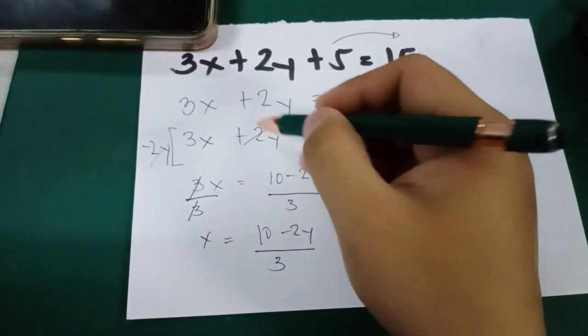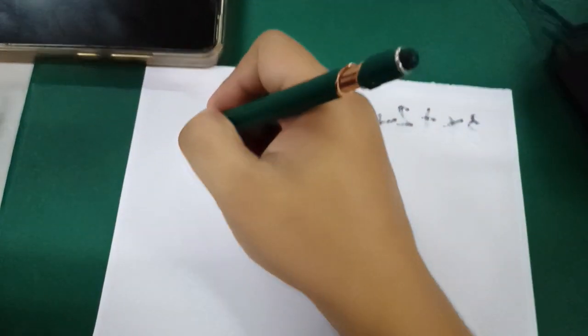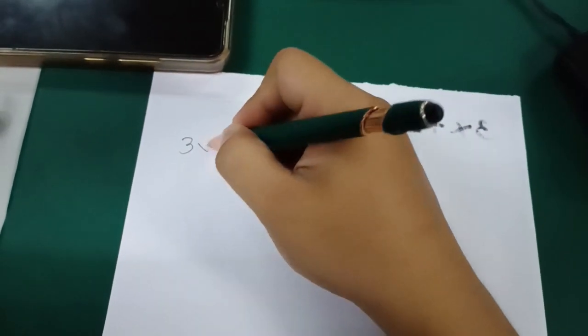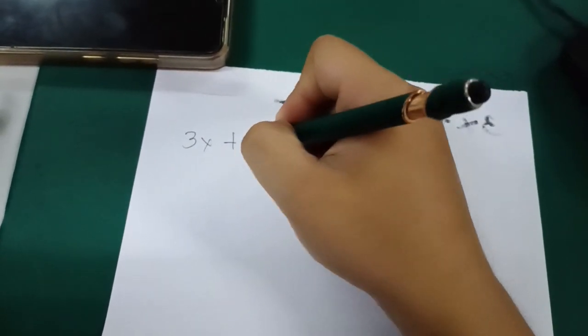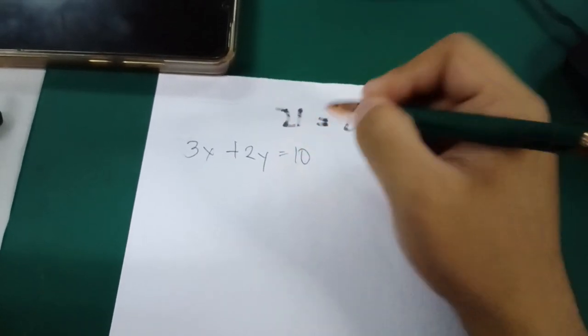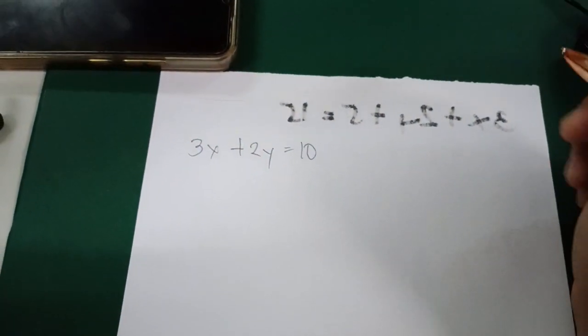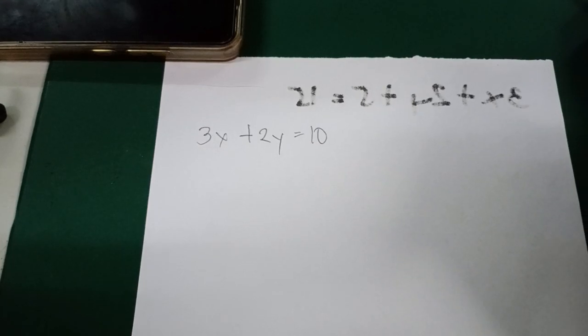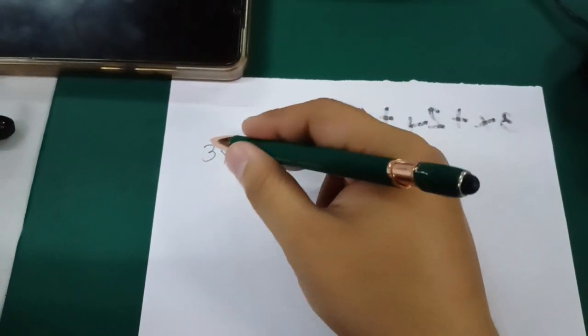Now let's try to solve for our y. So let's just rewrite it here. 3x plus 2y is equal to 10 because we subtracted the 5. So what we are going to do now, we have to get rid of 3x.